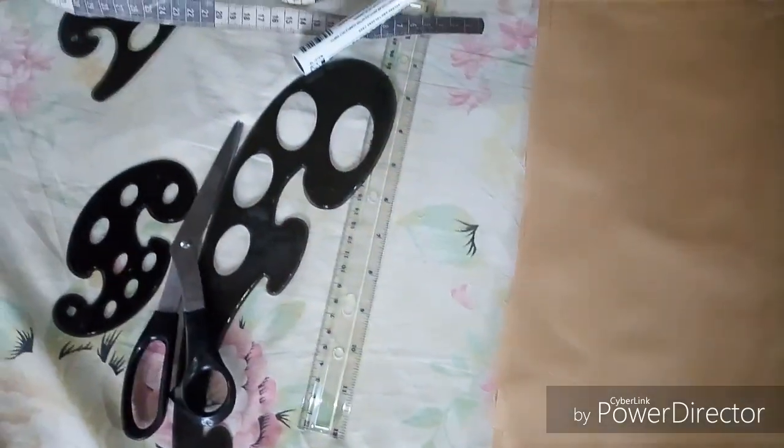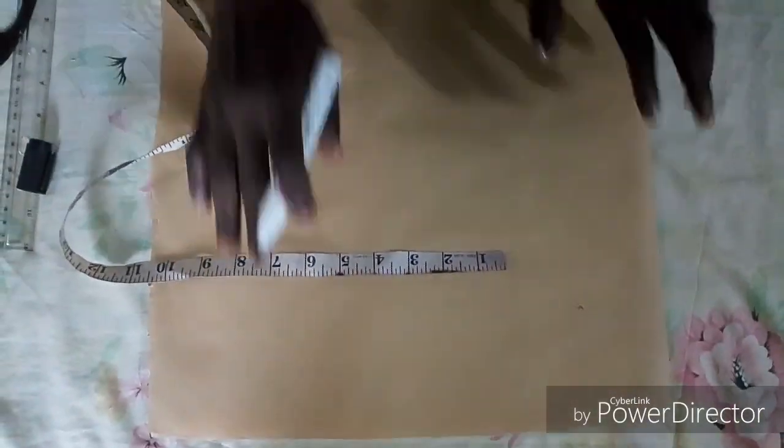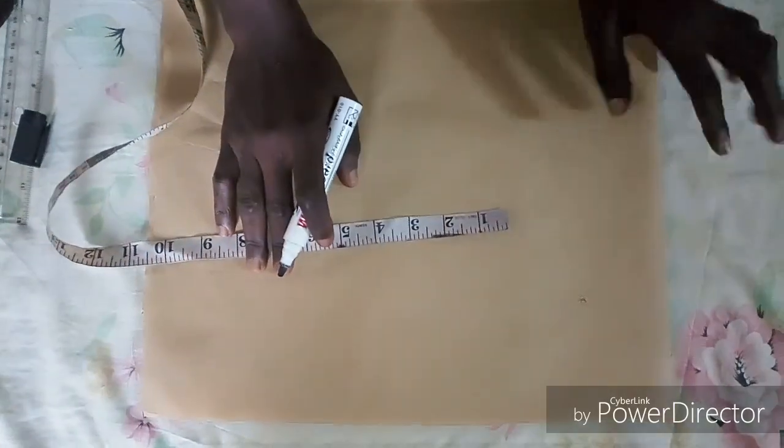So for today, what you need for this video is your brown paper and your pattern tools. So the first thing I have to do is to get my shoulder measurement. For this brown paper, I folded it into 4. This is my front panel and that is my back panel.